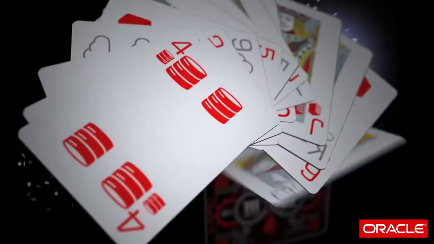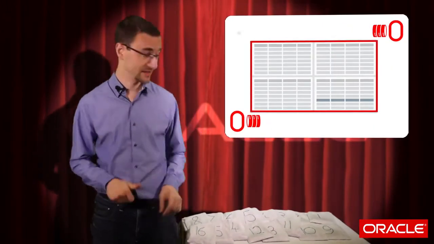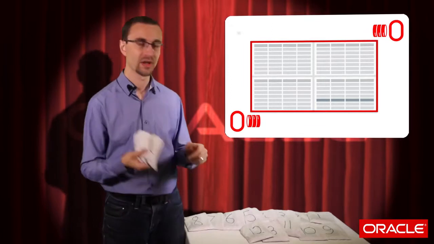Let's take a look at how the performance compares of my full table scan versus my index range scan in this scenario. So with my full table scan, I'm still having to visit every single bag. I'm still picking them all up, looking at every single row, inspecting them to see whether they're silver or not.